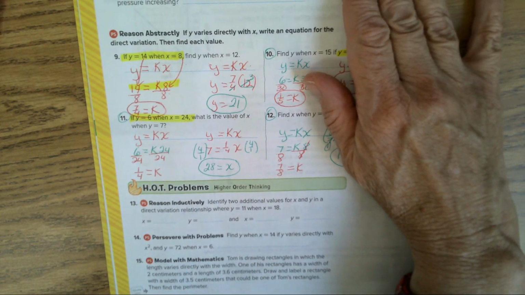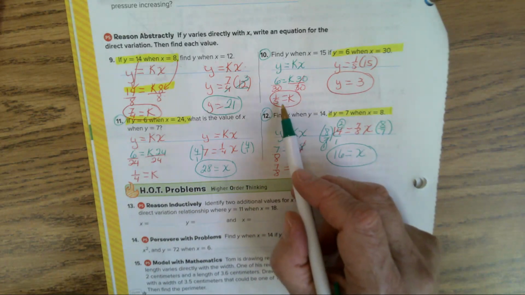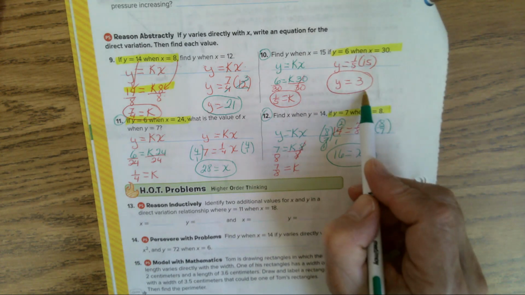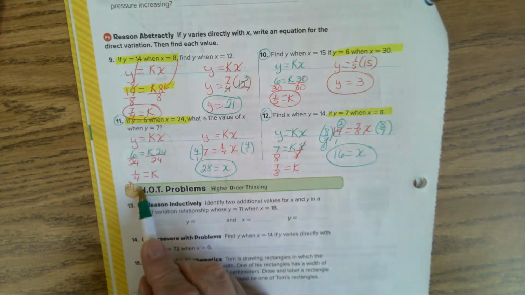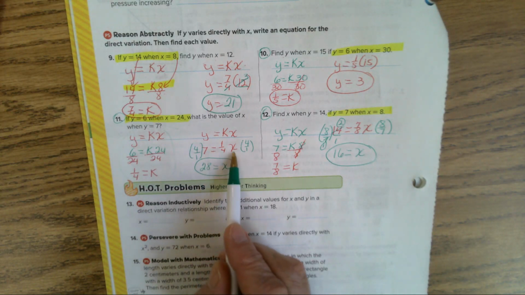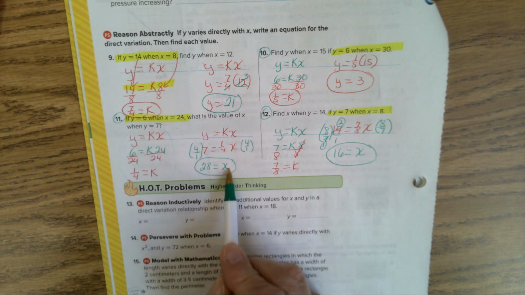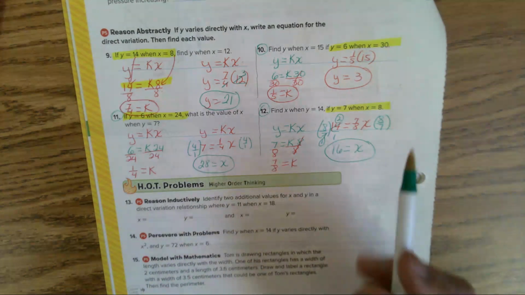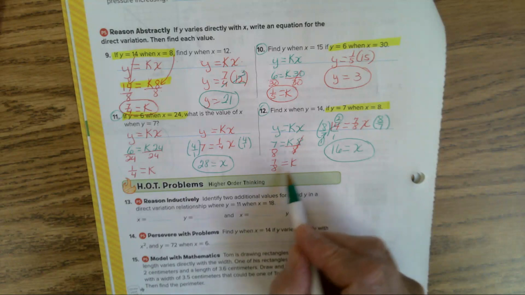Number 10, you end up with your K is 1/5. And 1/5 times 15 is 3. Y equals 3. Here we use this equation. 1/4 equals K. So here we have 7 equals 1/4 times X. Multiply both sides by the reciprocal, 4 over 1. And X equals 28. In number 12, we discover that our constant of proportionality is 7/8.